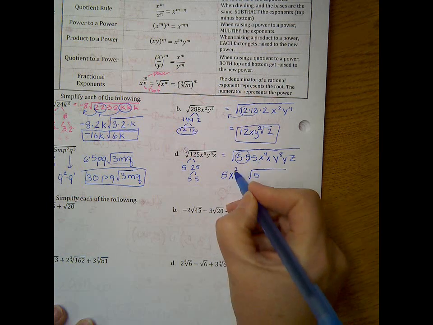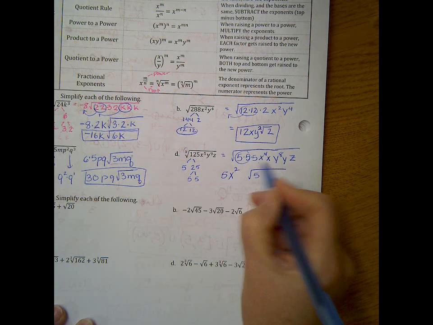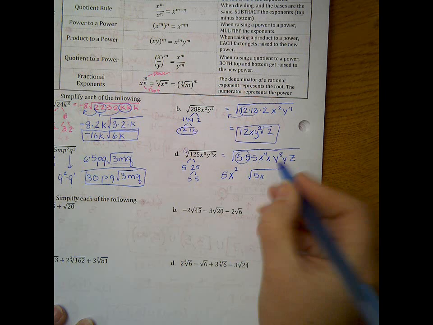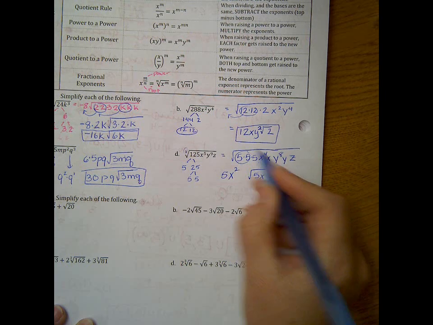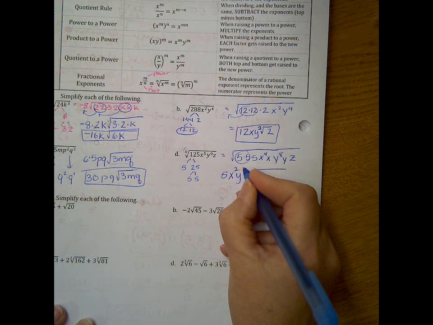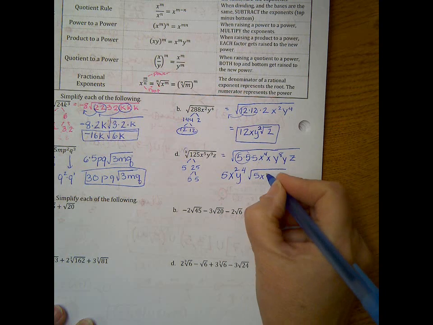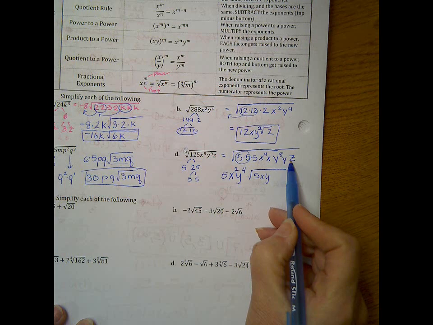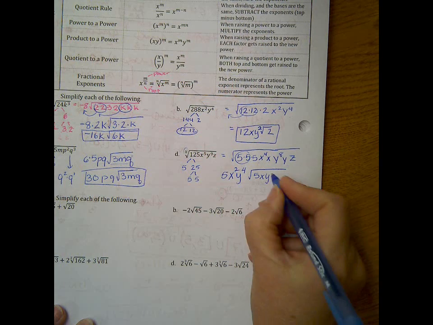I'm going to half it when it comes out because you have half as many. But this x stays in. Y to the eighth, a y to the fourth comes out, but this y to the first stays in because it was originally to the ninth. And z, it's an odd exponent, so that z stays in.